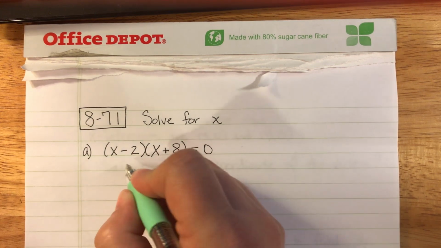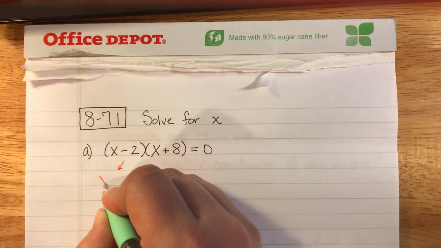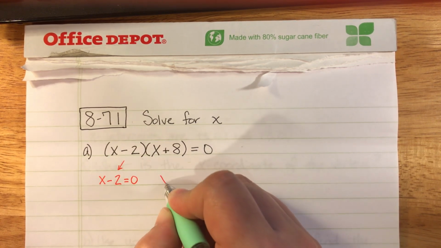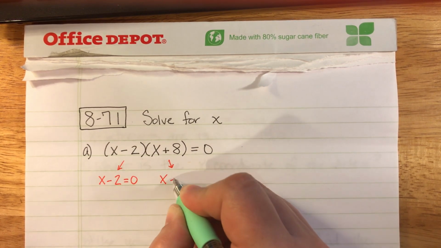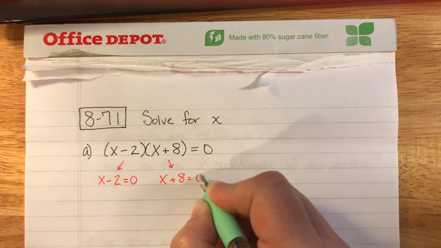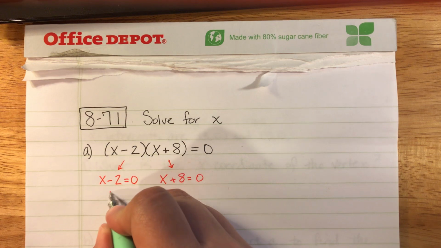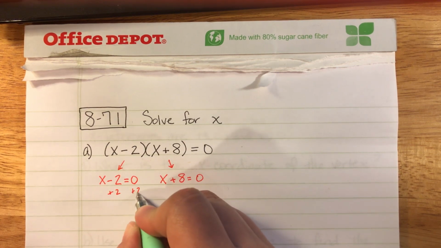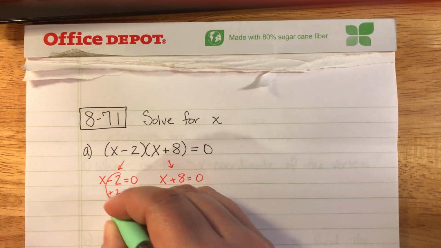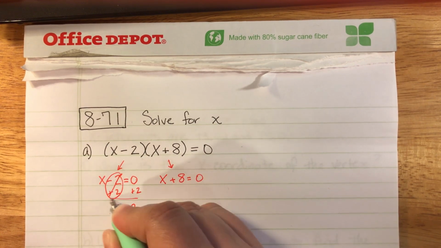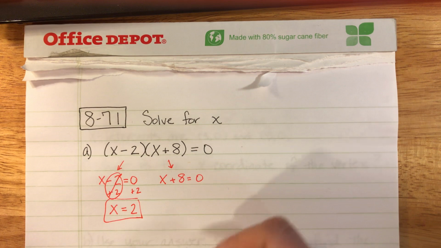So using that idea, I can now write out two equations. x minus 2 equals 0 is my first one, and x plus 8 equals 0 is my second one. Now I have two simple equations that I can solve. I add 2 to both sides to get rid of the minus 2. That'll cancel those out. 0 plus 2 is 2. There's one of my answers, x equals 2.